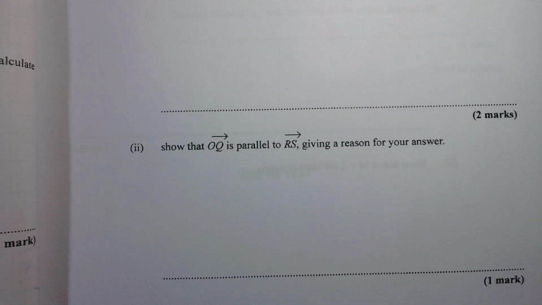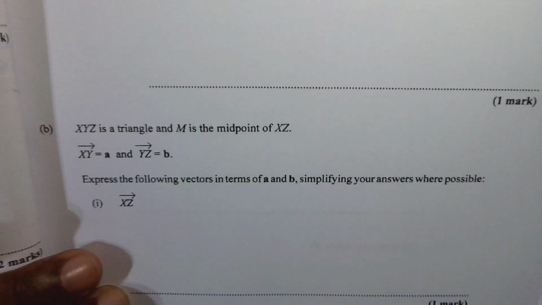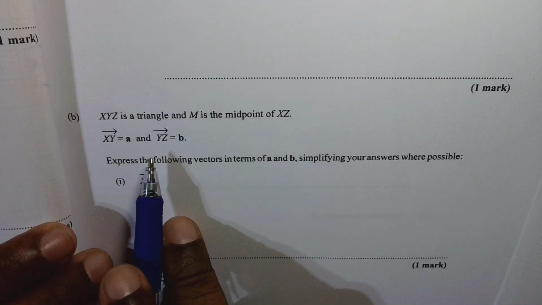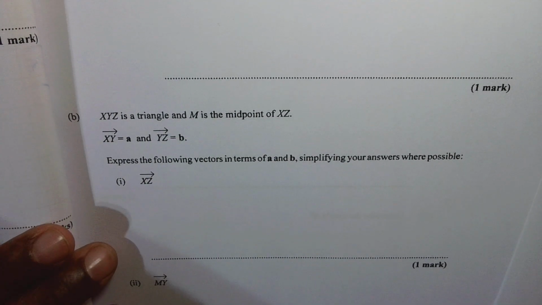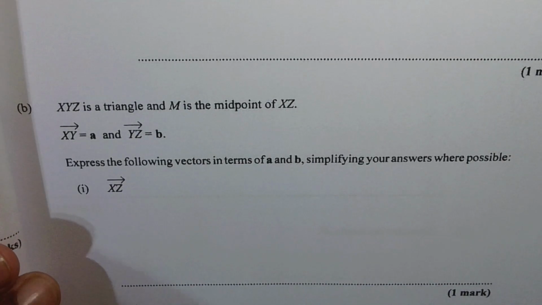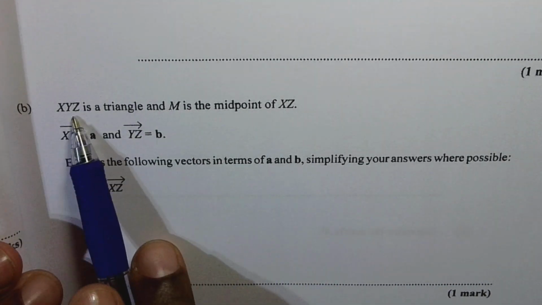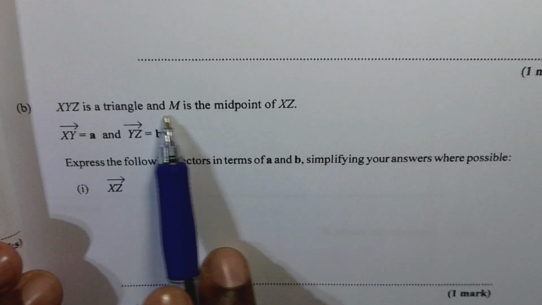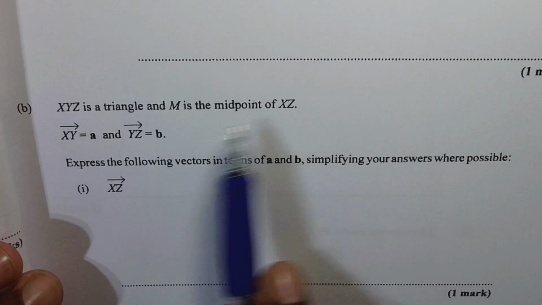But now let's look at the next part of the question. So part B, it says here, XYZ is a triangle, and M is the midpoint of XZ.